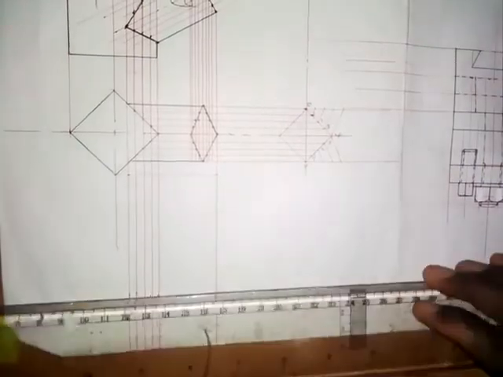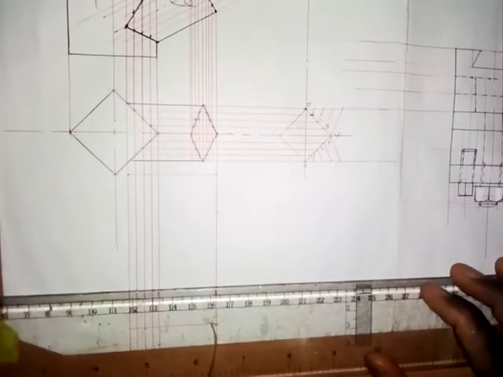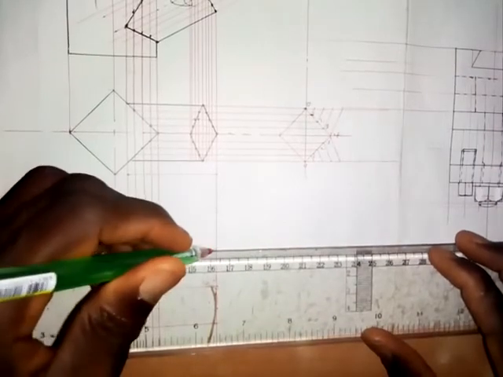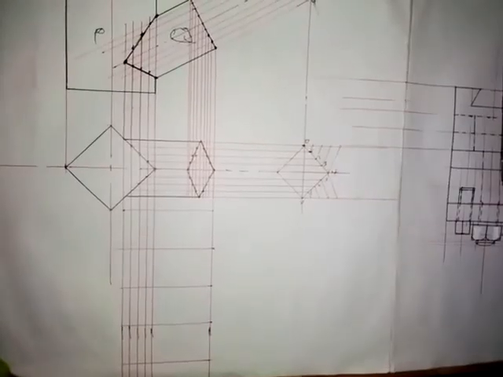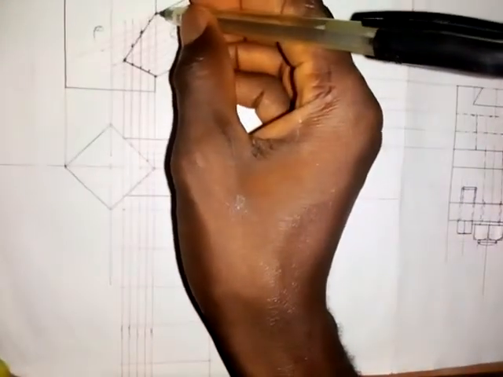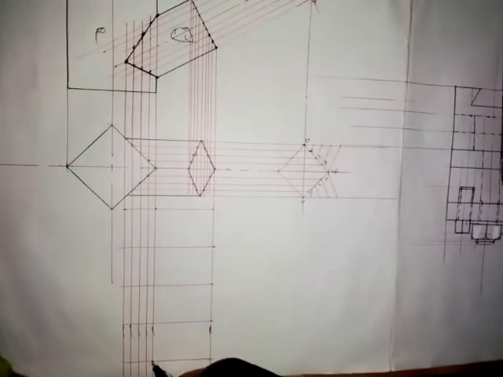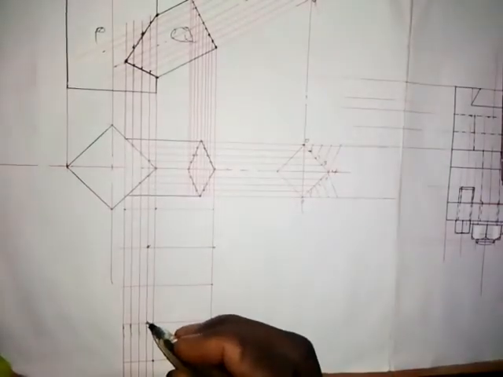Then here we are going to draw horizontal lines at each point. So draw a horizontal line here. Then here you draw a horizontal line. Here also draw a horizontal line. Alright, the next thing we are going to do here is that we follow this point coming down here. So we have a point here. We do the same thing on this side, so we have a point here. Then if you follow this point down along this line, we are going to have a point here. And then we also have a point here.